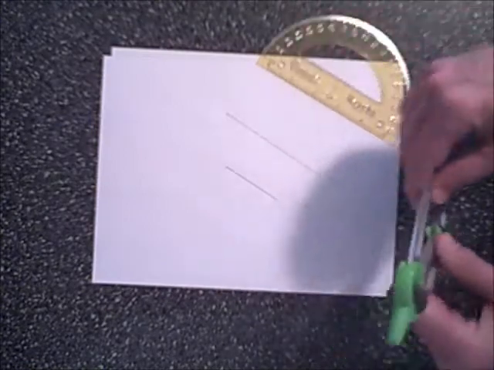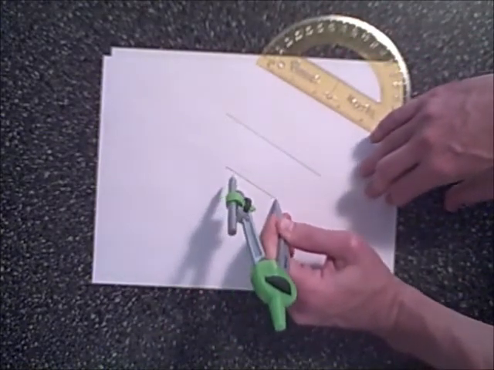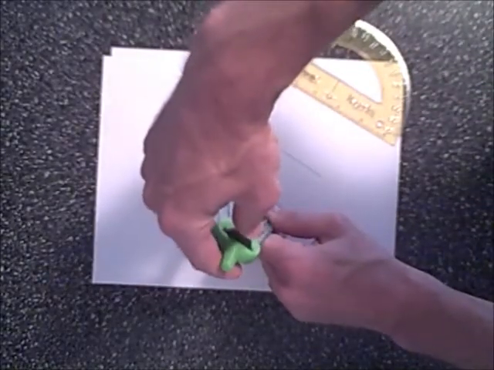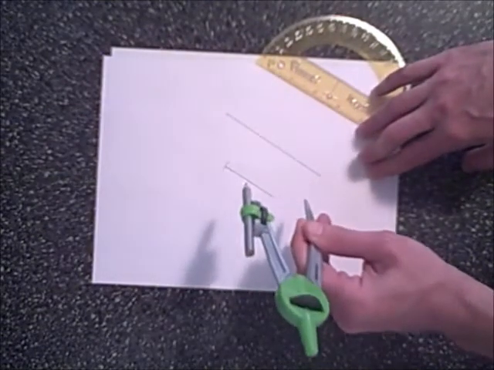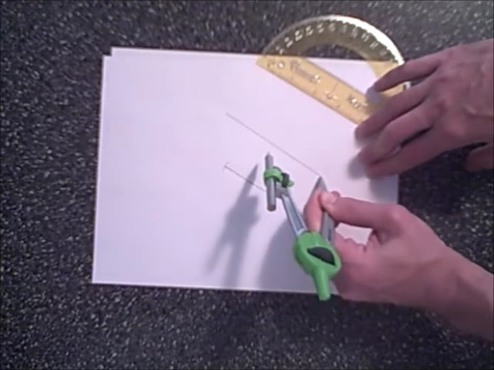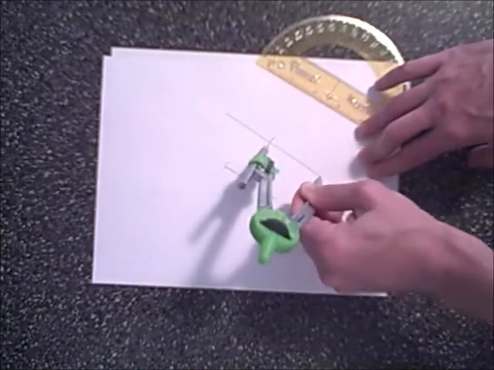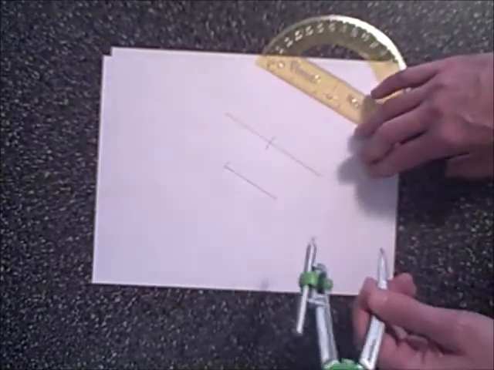To copy this length, we're going to take the point on one end of the segment, and then we're going to shift our compass to the other end. You can see how they're the same length. Then I'm going to go over to this segment and draw from this point. And basically, I've now constructed two segments of identical length.